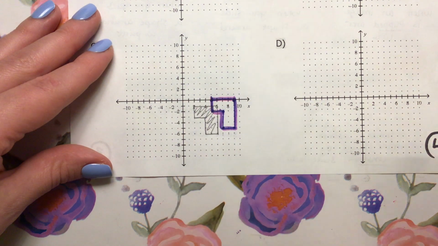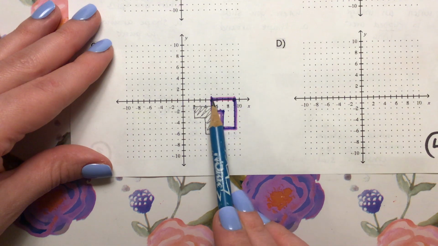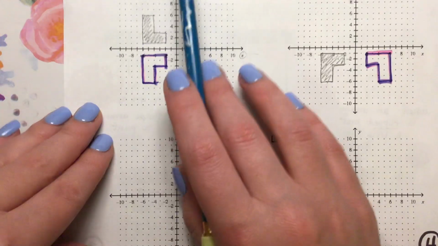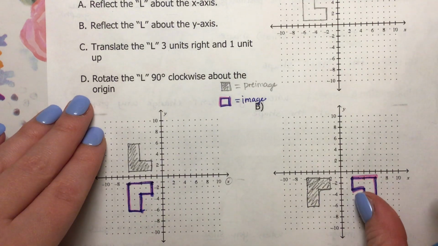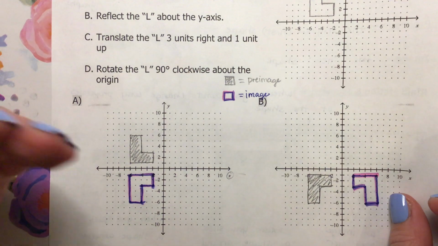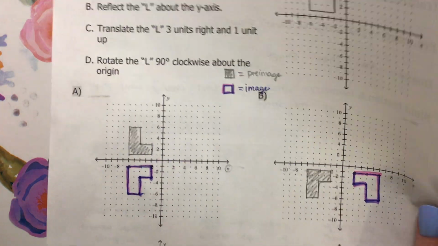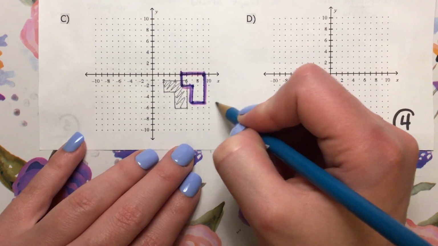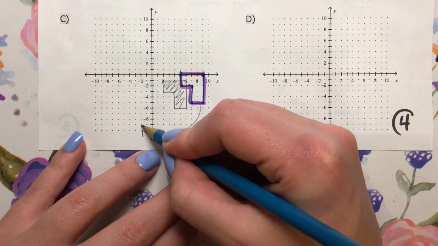I need to make sure that however far away this L is from the origin, it stays that far away, because the origin is my center of rotation. Now, if it's 90 degrees clockwise, we're really only going to do increments of 90. So 90, 180, 270, or 360 is just going to get you right back to where you started. So if it's clockwise, this guy is going to go in this direction.